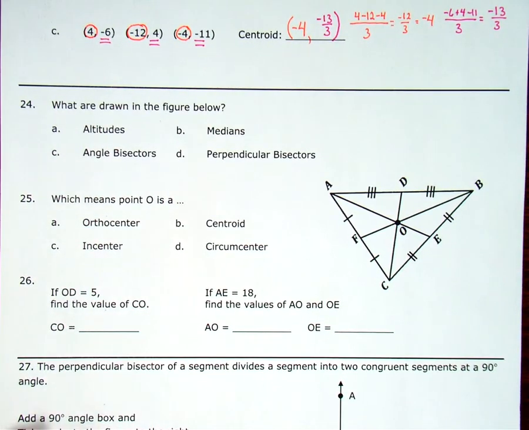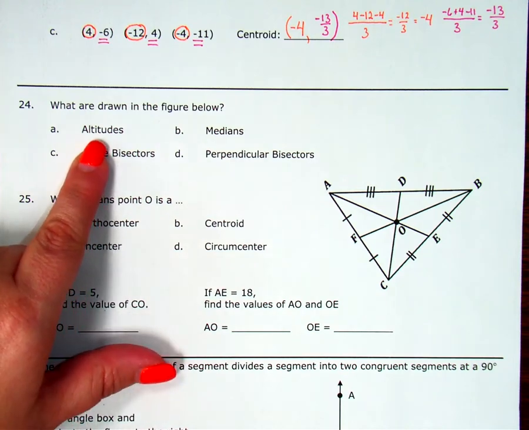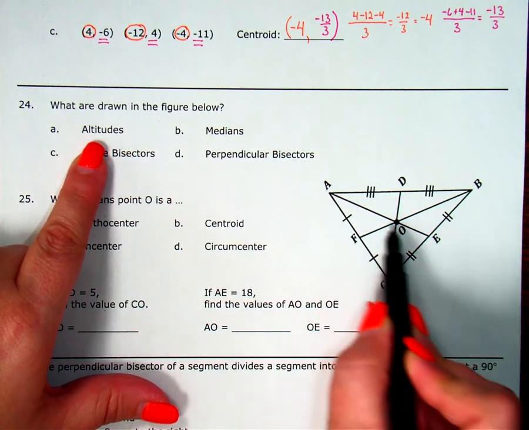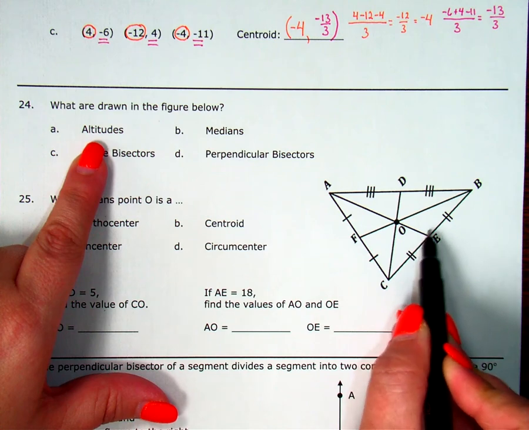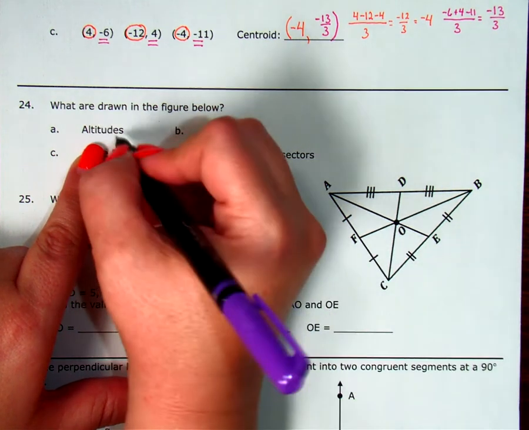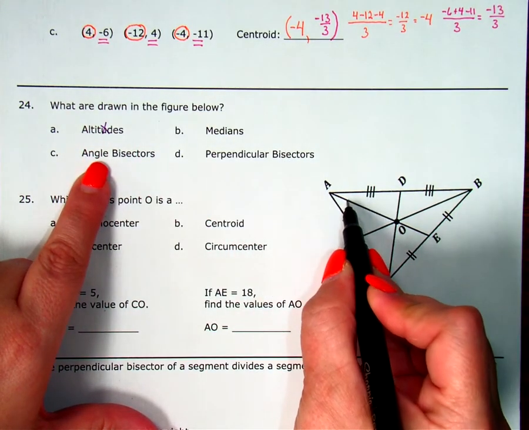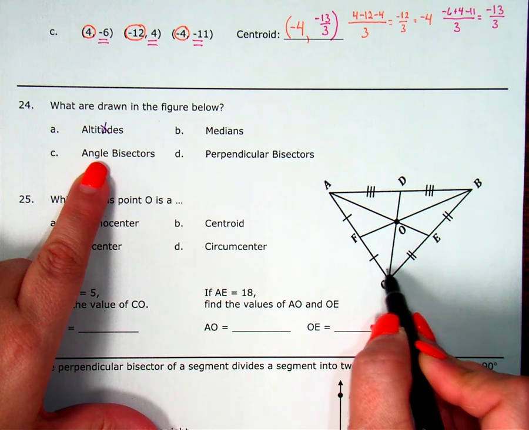What are drawn in the figure below? So let's see, if I've got altitudes, I should be starting at a corner and hitting the opposite side at a 90-degree angle. So I don't have little boxes, so I definitely don't have altitudes because I don't see that I'm hitting at 90-degree angles. If I have angle bisectors, I should see arcs on my angles showing that they've been divided in half.